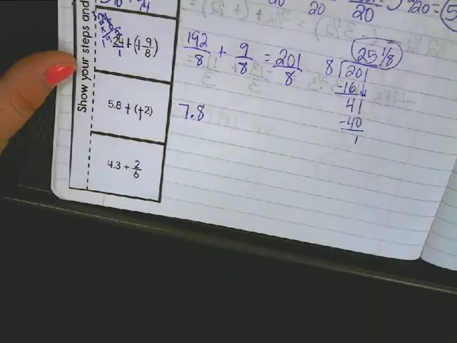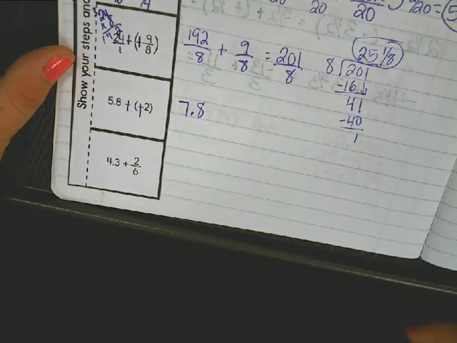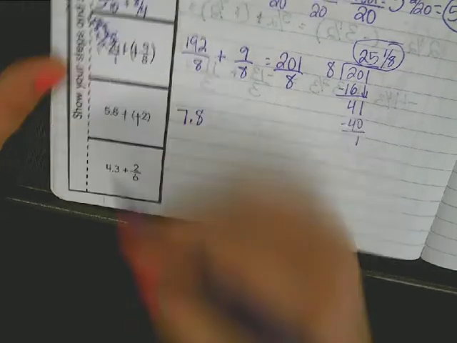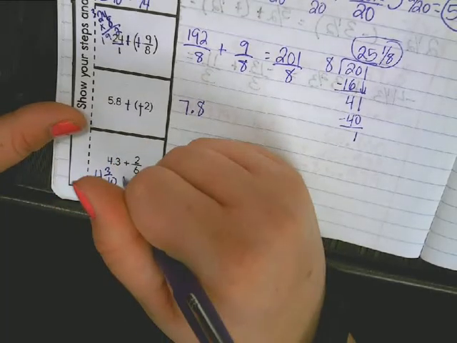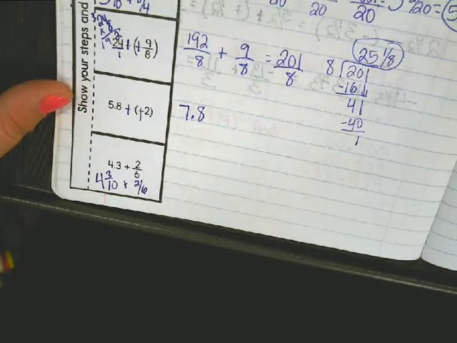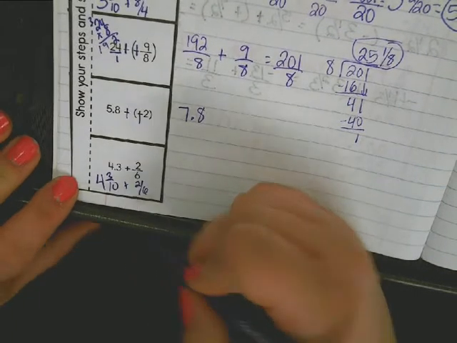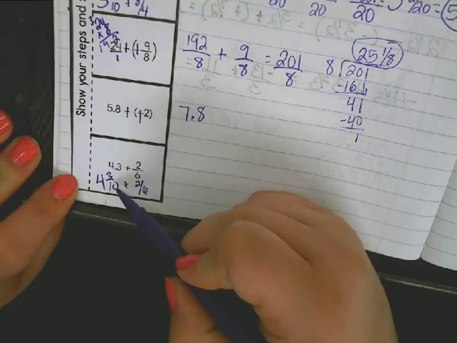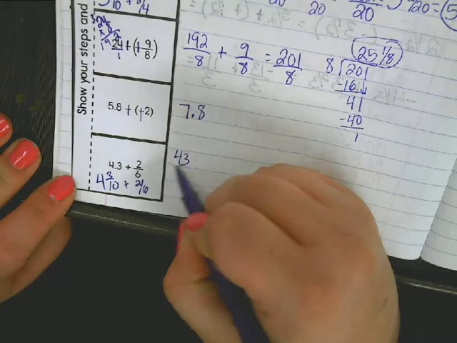Okay, the last one, 4.3 plus 2/6. This should be 4 3/10 plus 2/6. 4.3 is the same thing as 4 3/10. So change 4 3/10 to improper. So 4 times 10 plus 3. 43. 43 over 10 plus 2 over 6.